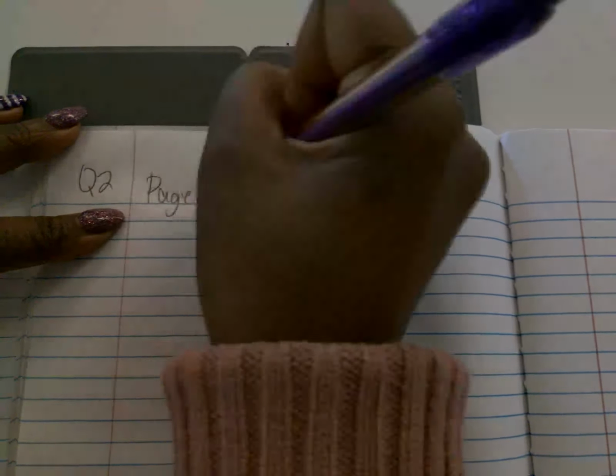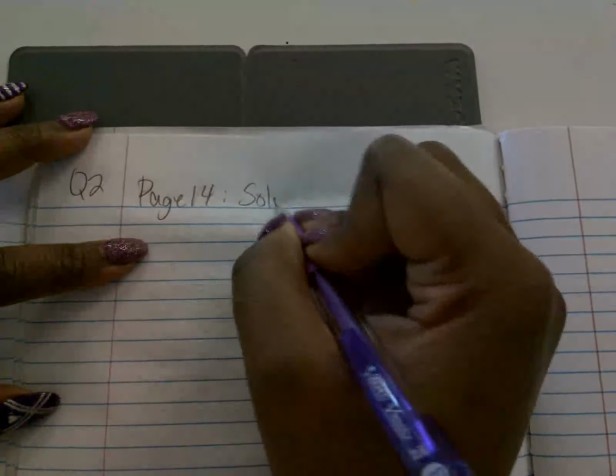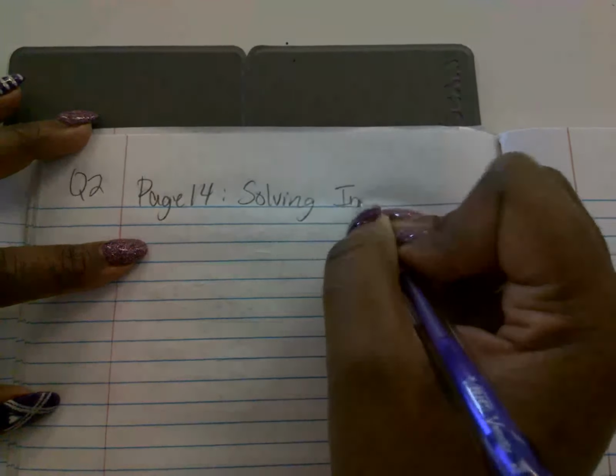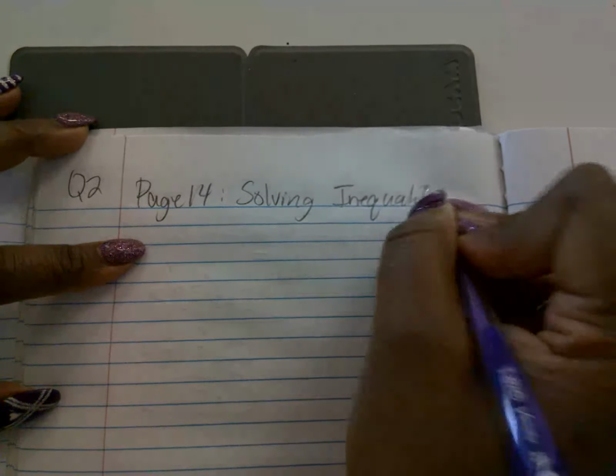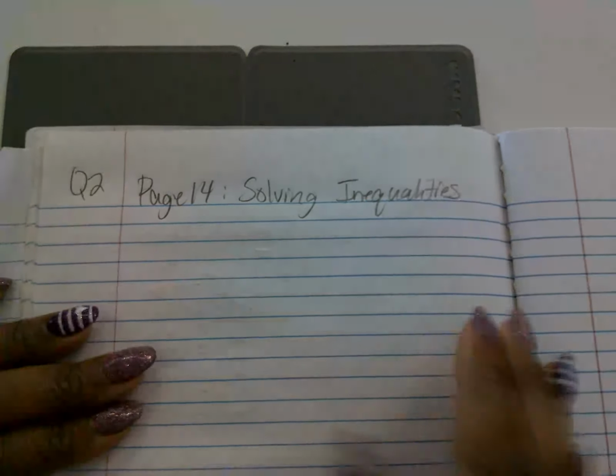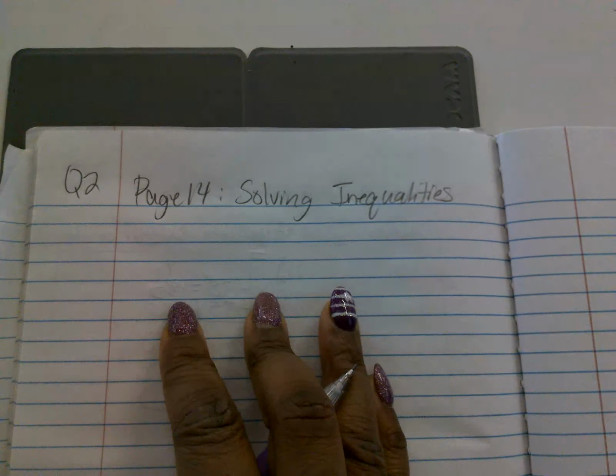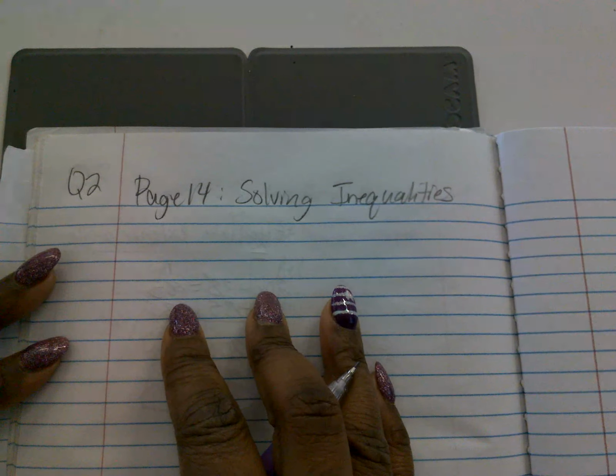All right, here we go. I'm going to make this quick and painless. Please make sure that you listen so that you'll know how to do this. Sorry. All right, this is quarter 2, page 14. Solving inequalities. Pay attention. All right, here we go.